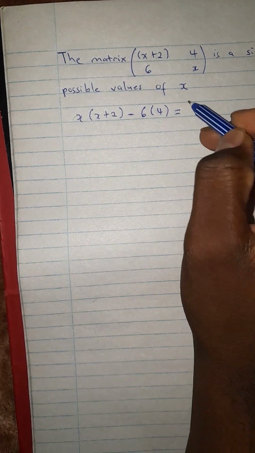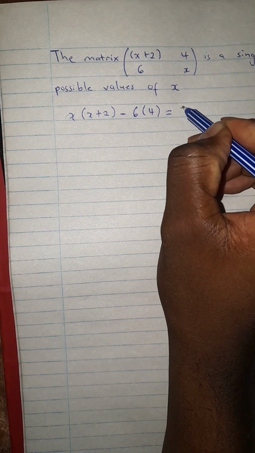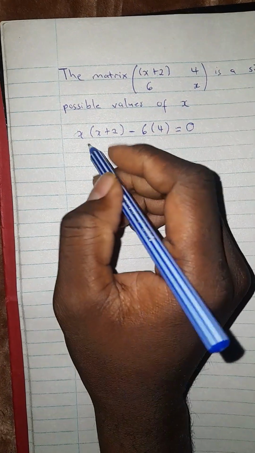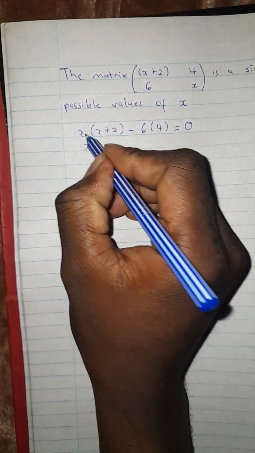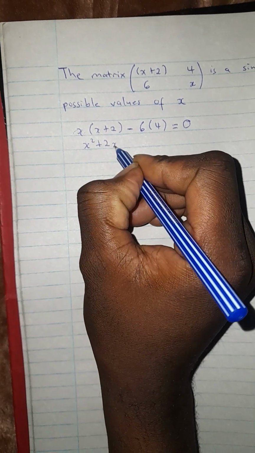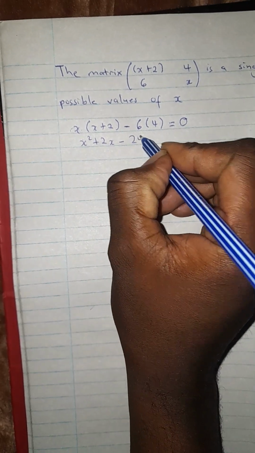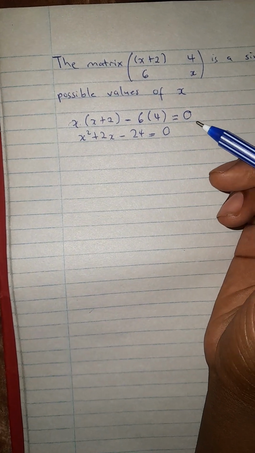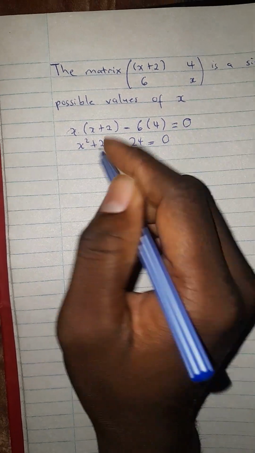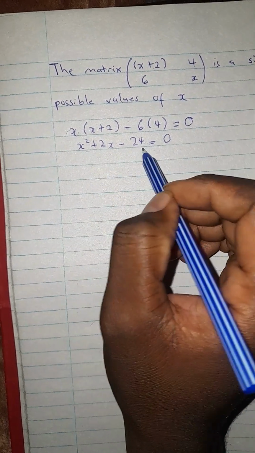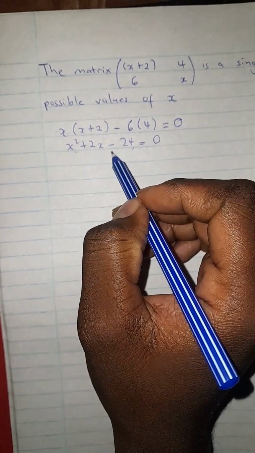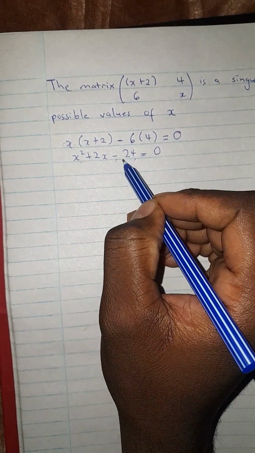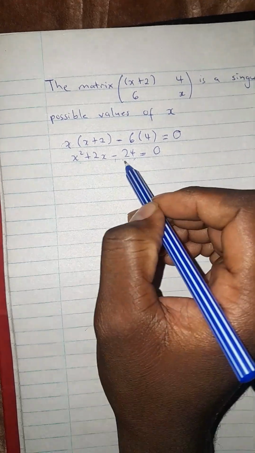Since it is a singular matrix, the determinant of that matrix will be equal to 0, like this. Put in my 0, then I break the bracket here. x squared plus 2x minus 24 is equal to 0. Now it's a quadratic equation. In a quadratic equation, we can possibly get two answers.